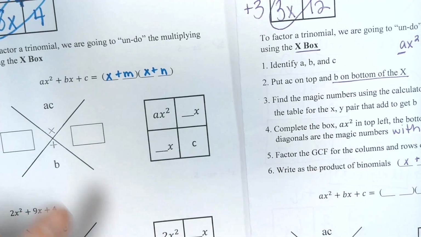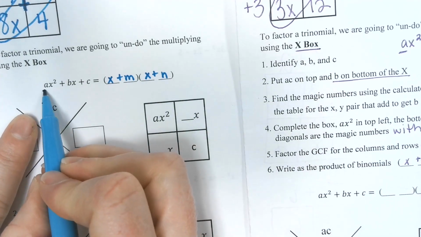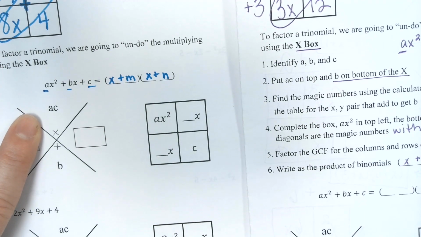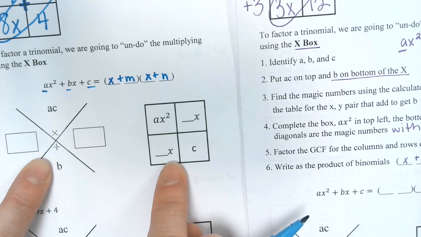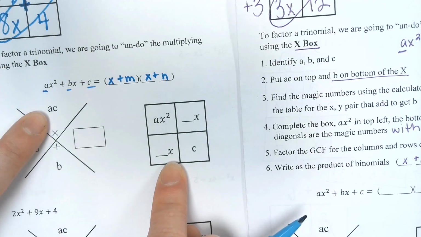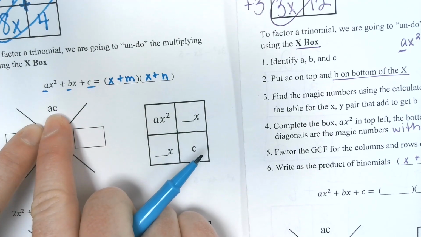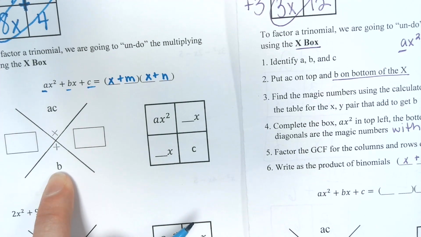So in order to factor, following these steps from yesterday, we first identify A, B, and C. We create our X in our box, and we fill in different things. So on top is A times C. So whatever A and C are is what goes on top. Then B is on the bottom.